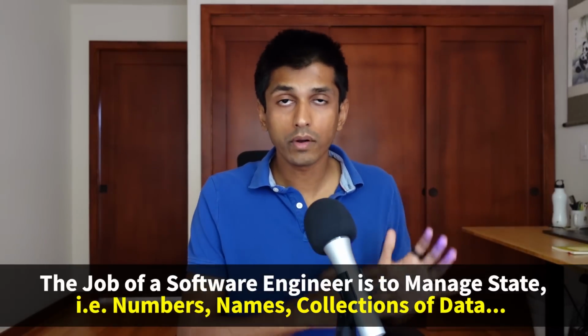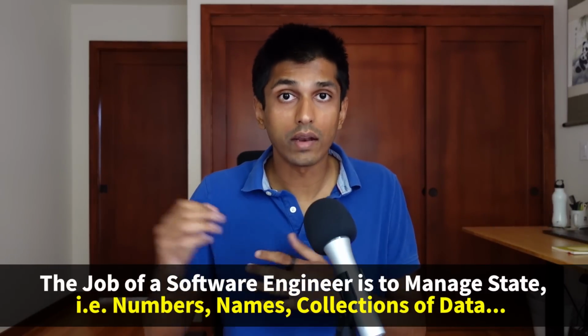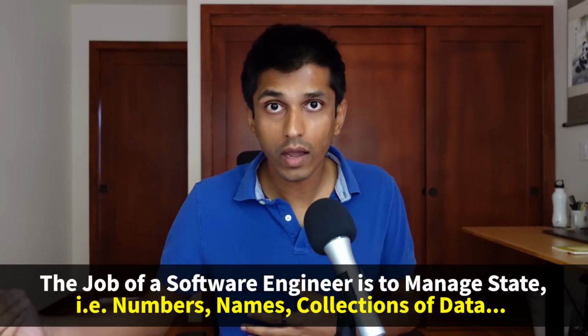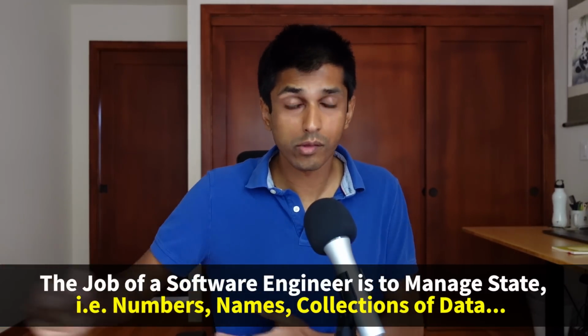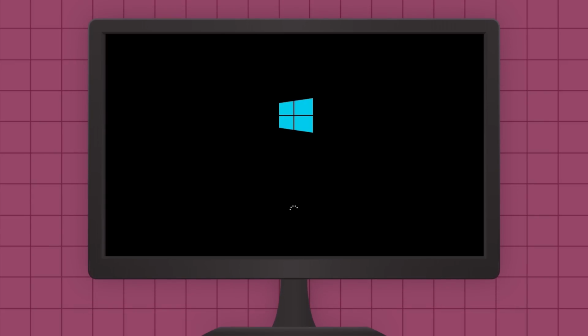So you have to manage numbers and names and make collections of data. And when that information goes out of date, or you lose track of it, or it's incorrect, that is where you run into problems. That's where you run into bugs. Sometimes the easiest way to deal with a problem is to throw away all the state that you've accumulated and start over. And that's what happens when you reboot the device. You're able to have a clean slate and try again with the device.